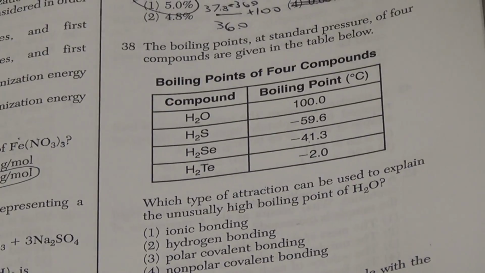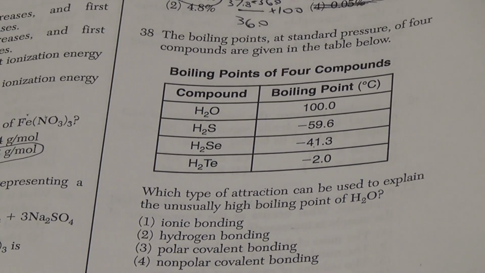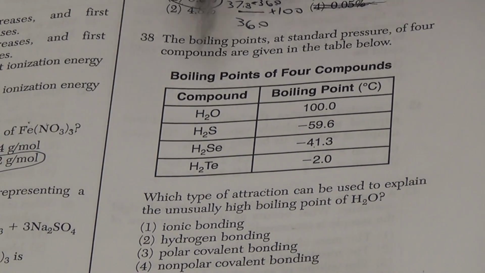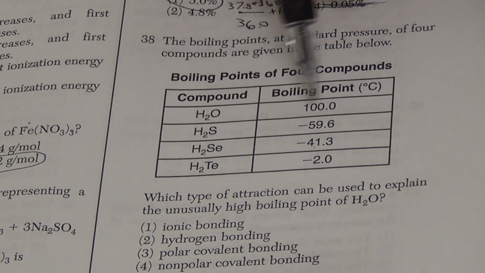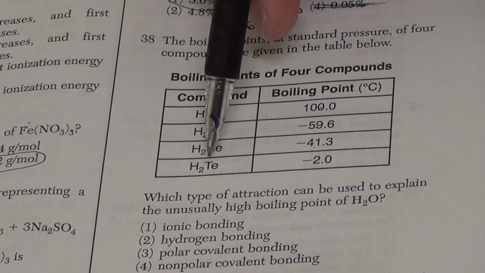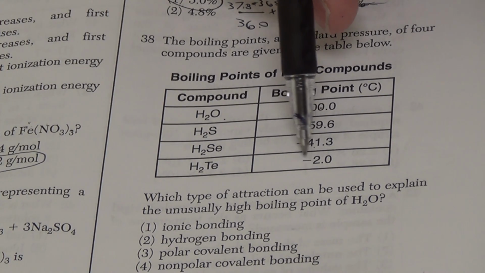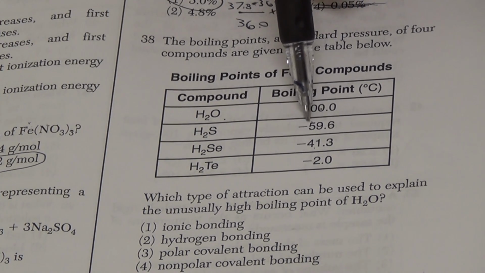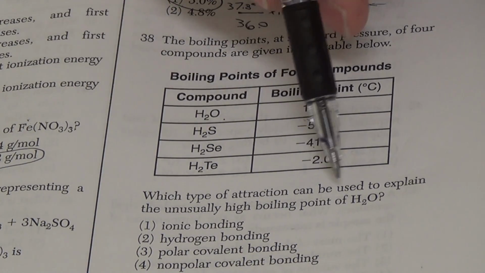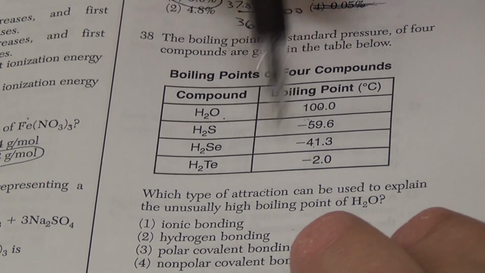Okay. Number 38. The boiling points at standard pressure of 4 compounds are given in the table below. So we got these 4 compounds here. Here are their boiling points. Water boils at the highest temperature, and this boils at the lowest. No, this doesn't boil at the lowest. That boils at the lowest. Hydrogen sulfide. Okay. Which type of attraction can be used to explain the unusually high boiling point of water?